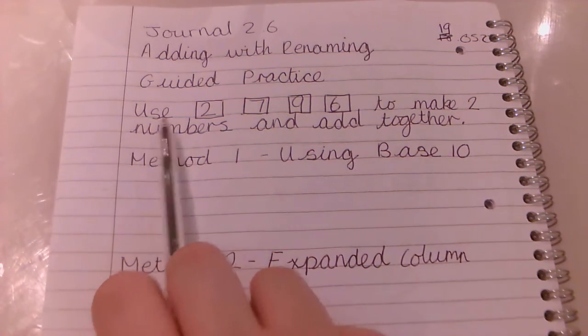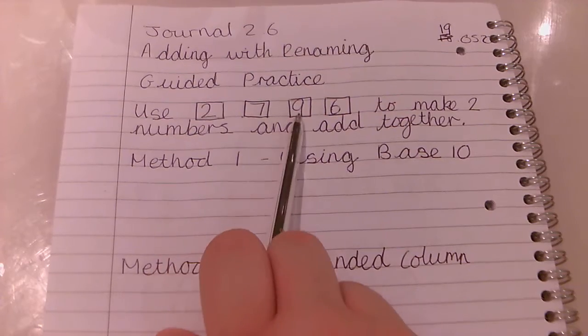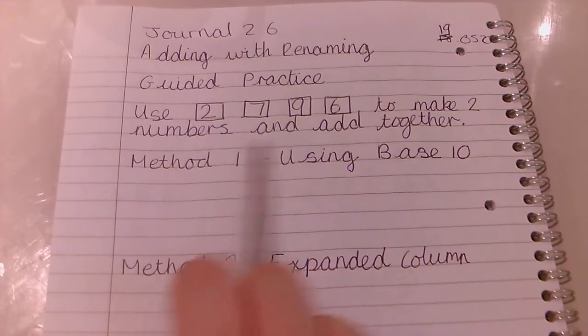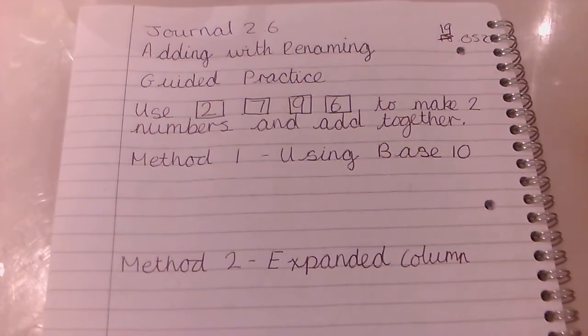So our guided practice says use the numbers 2, 7, 9 and 6 to make two numbers and add them together. So we're going to make one 3-digit number and a 1-digit number and add them together. Now there's 3 different methods that we're going to go through, so make sure you watch the whole video and you can remember each of the methods, and it's up to you which one you feel most confident in today.